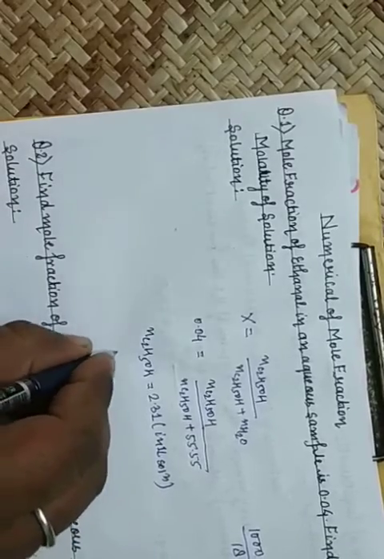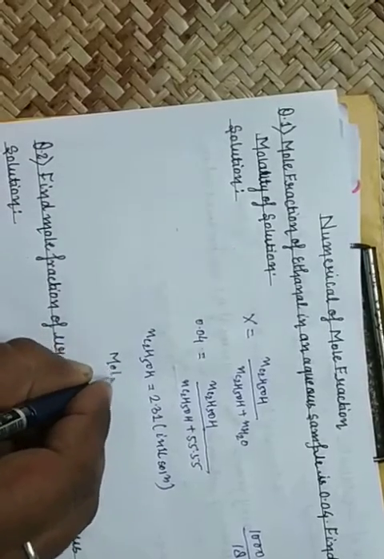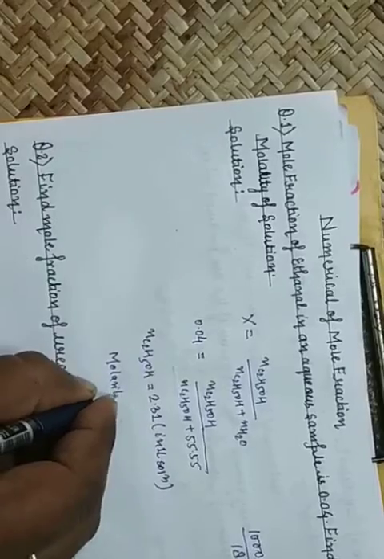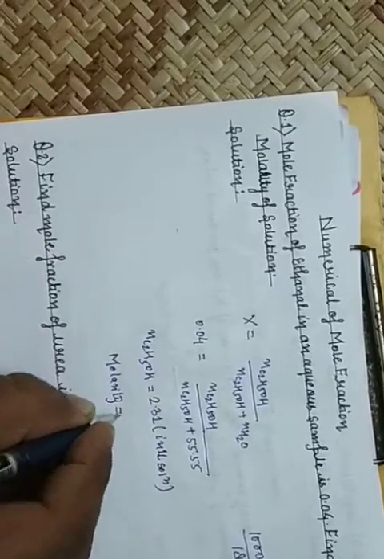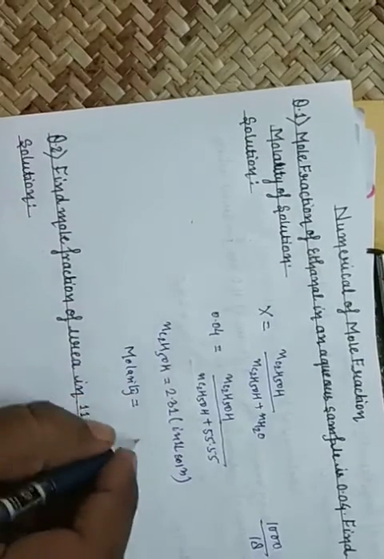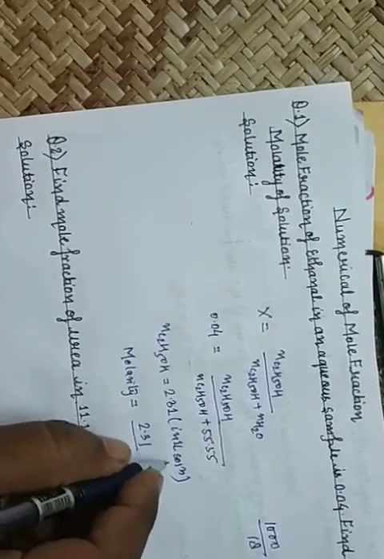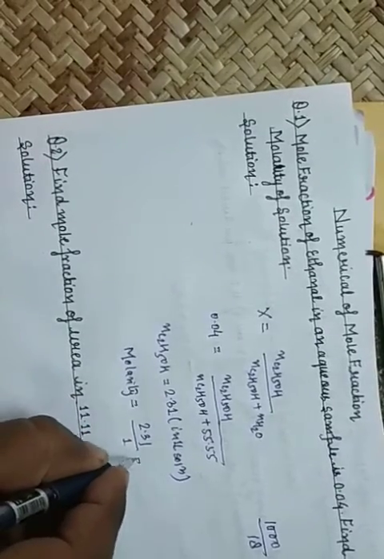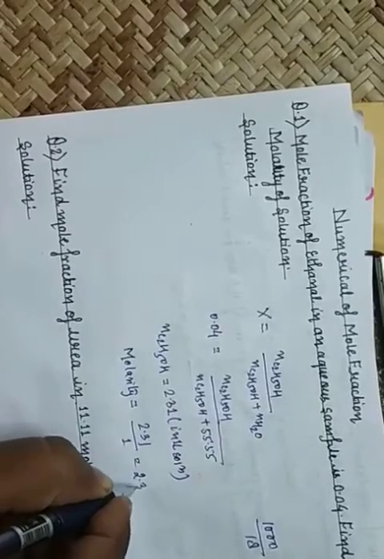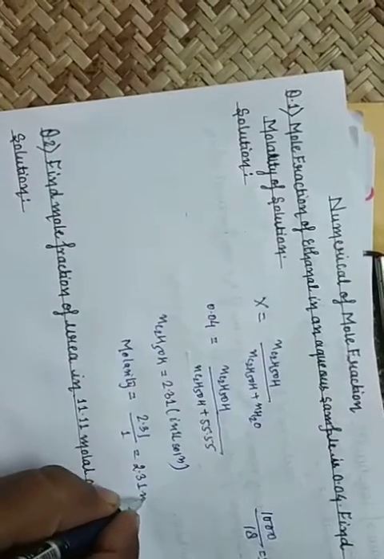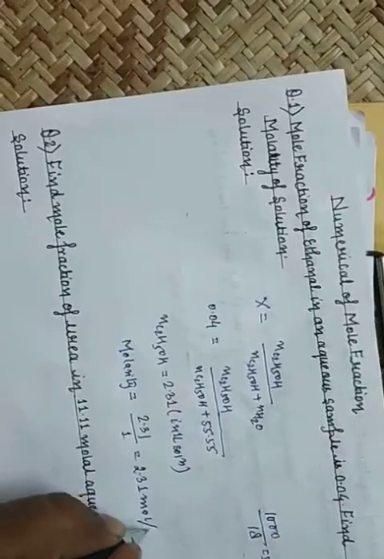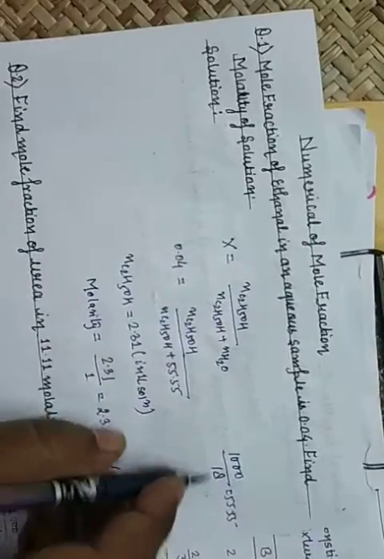Now you know the formula of molarity. What is the formula of molarity? The number of moles of solute, which is 2.31, and volume of solution in liters, which is 1. The answer is 2.31. And the unit of molarity is mole per liter.